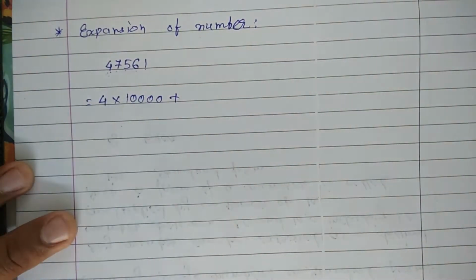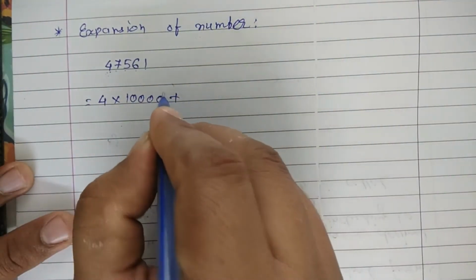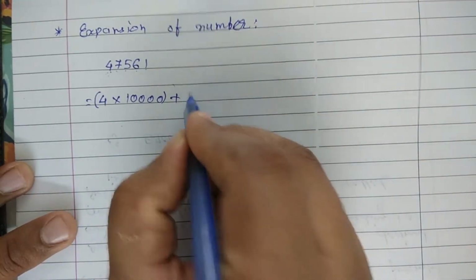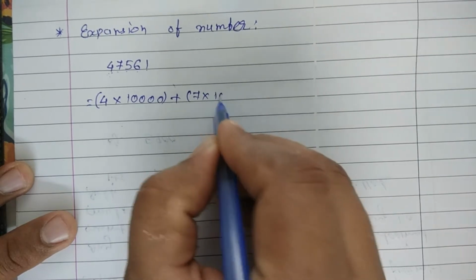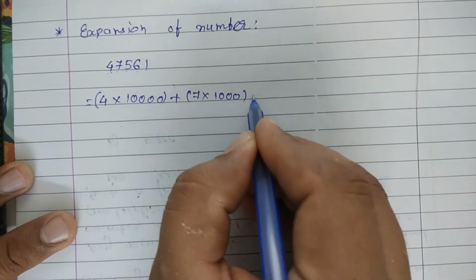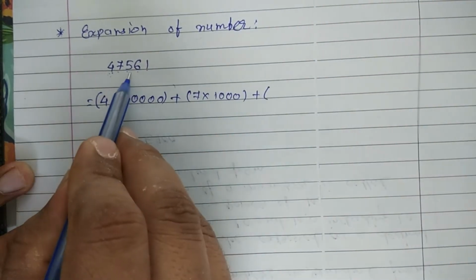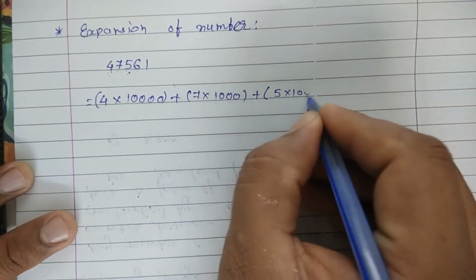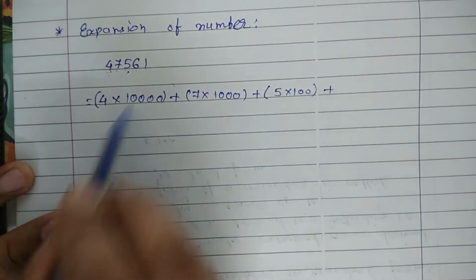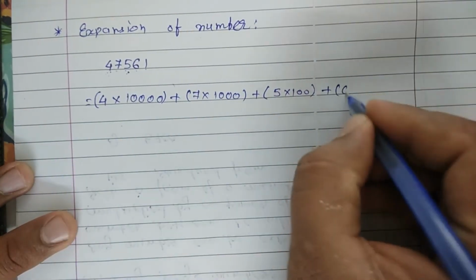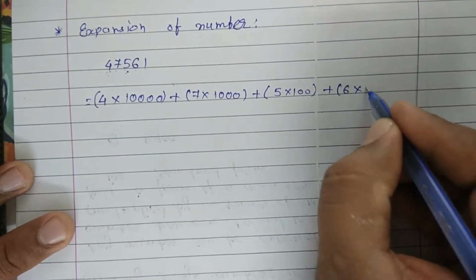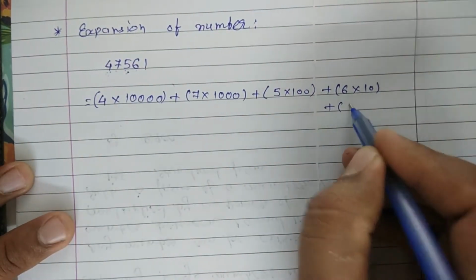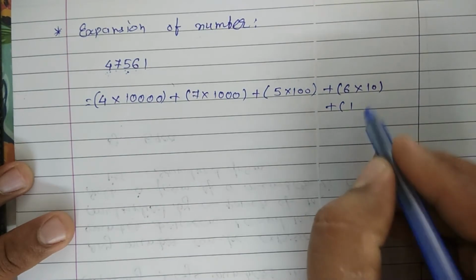7 is at the 1000 place, so we will write it, here we will put brackets so we can understand easily, 7 multiplied by 1000. Then plus, in the bracket, 5. 5 is at the hundreds place, so 5 multiplied by 100, plus 6. 6 is at the tens place, so 6 multiplied by 10, and plus 1. 1 is at the ones place, so it is 1.